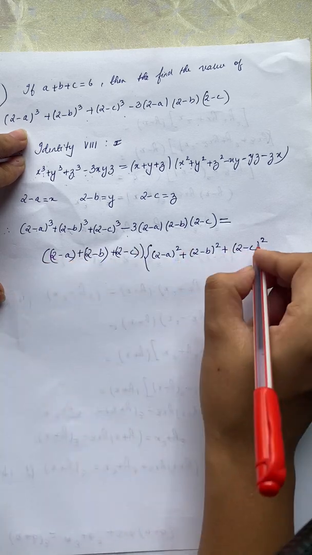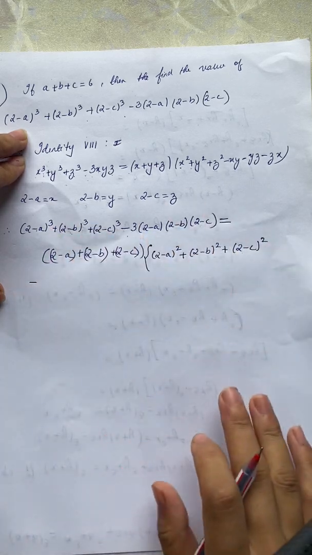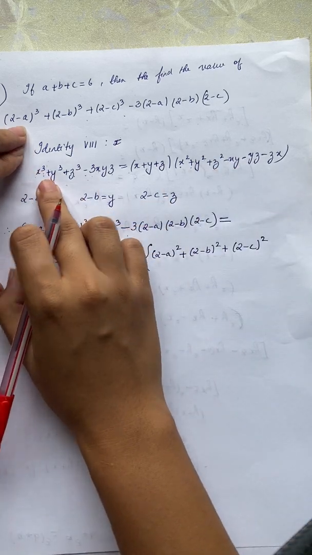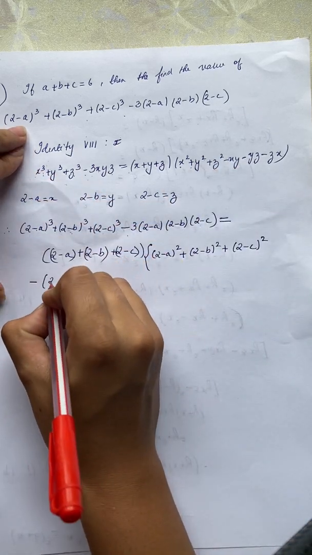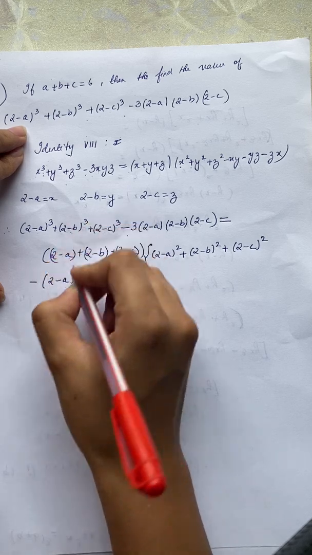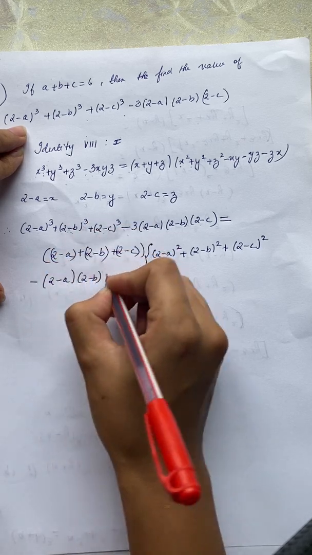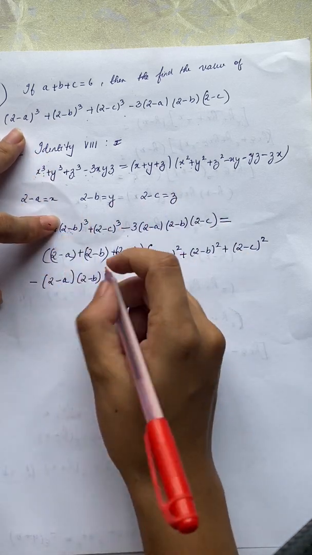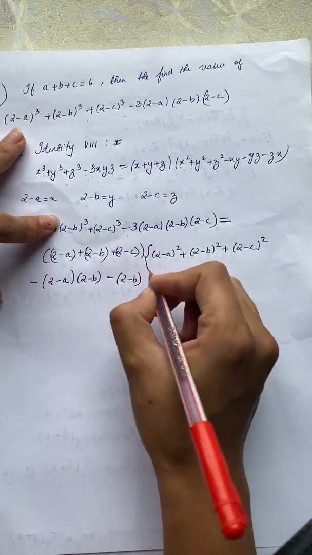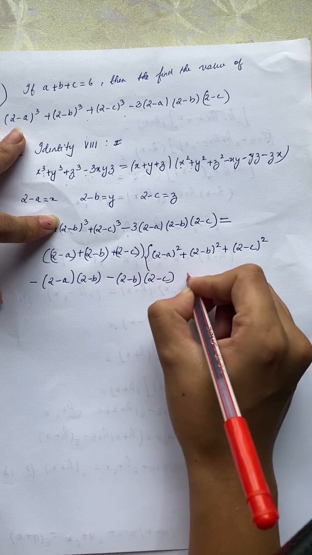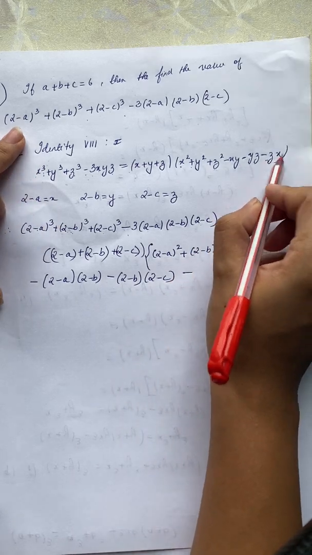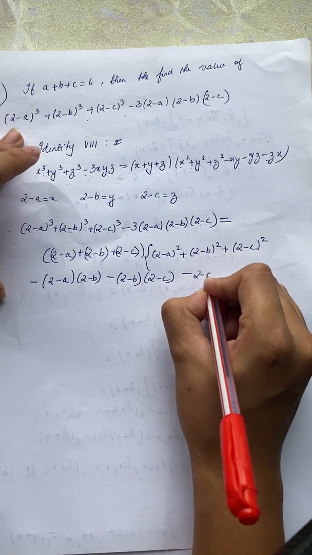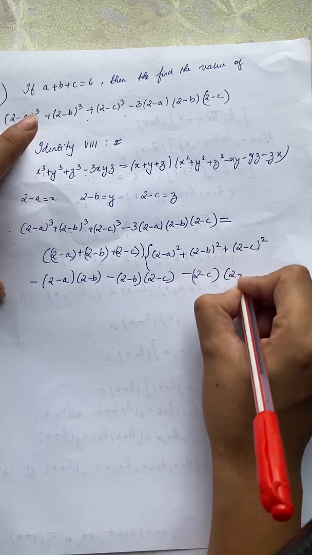Minus x into y, what is x in our case? (2 minus a) into (2 minus b), minus y into z, that means (2 minus b) and (2 minus c), minus z into x, z value (2 minus c) and (2 minus a).